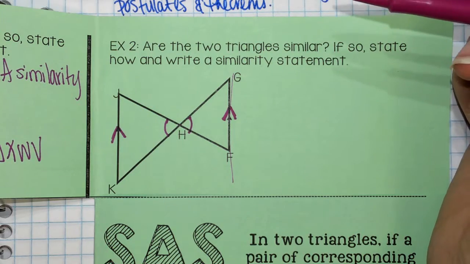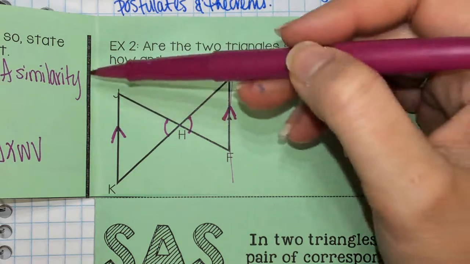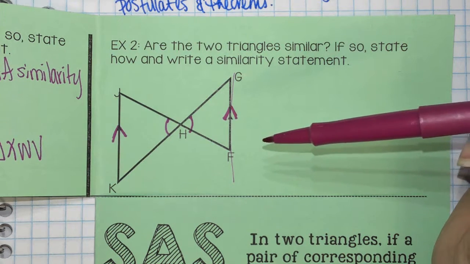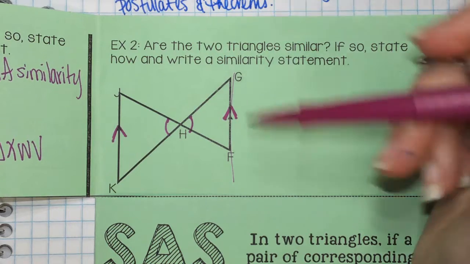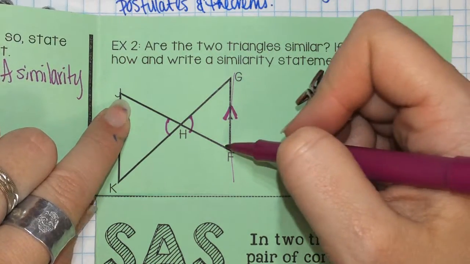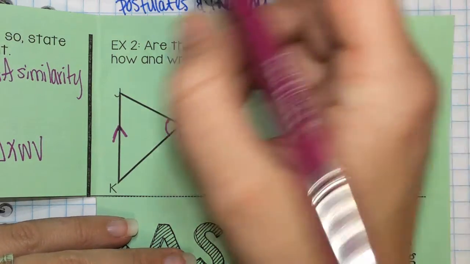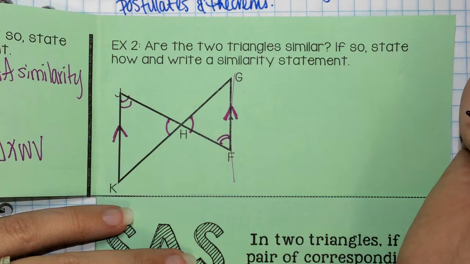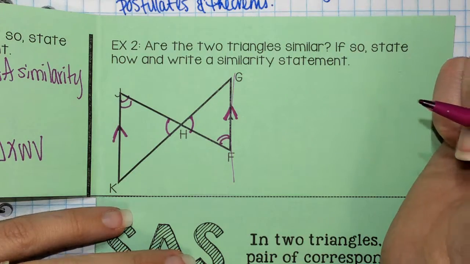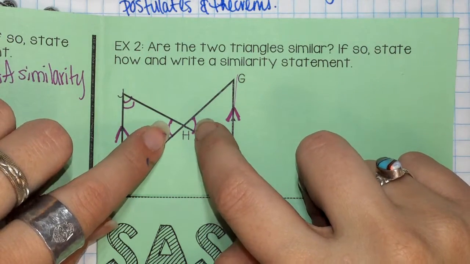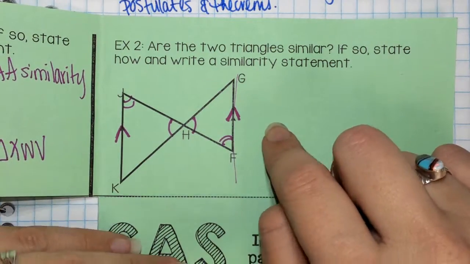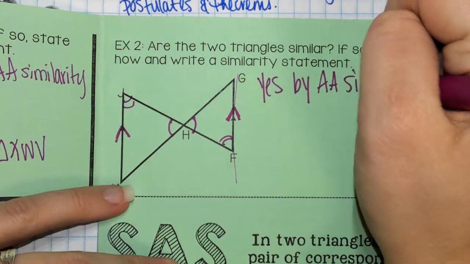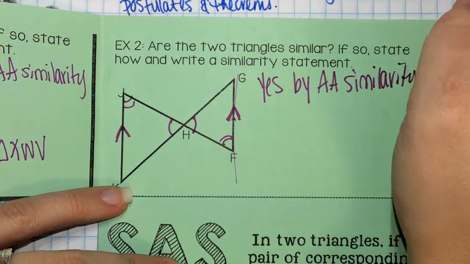Starts with a T. What is JF called? A transversal. Take a point. And if it's a transversal, what kind of angles are J and F? Alternate interior. So those are congruent. Alright, we have one rainbow on both of them. We have two rainbows on both of them. Are these two triangles similar? Yes. By what similarity statement? Angle-angle similarity. Isn't it amazing? That's all you have to do.